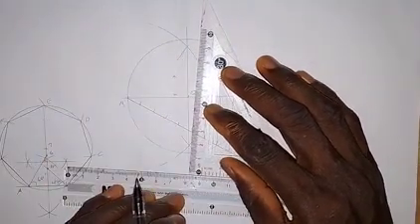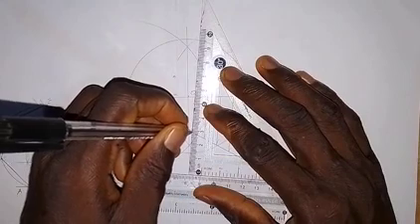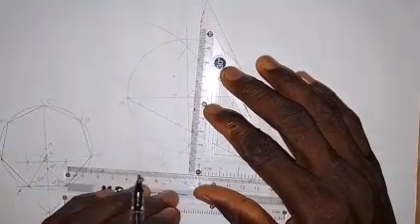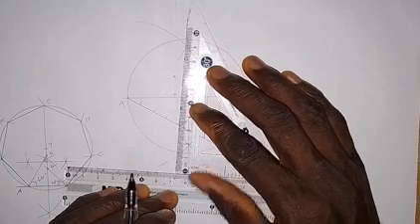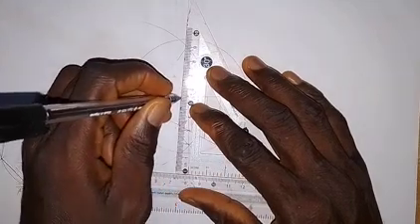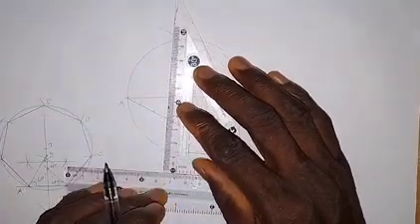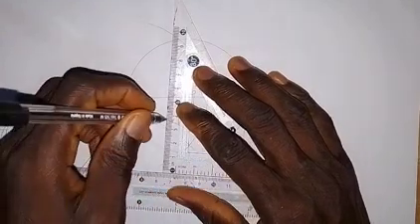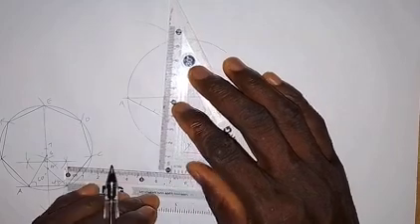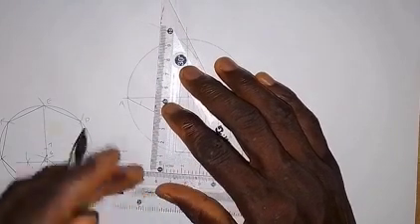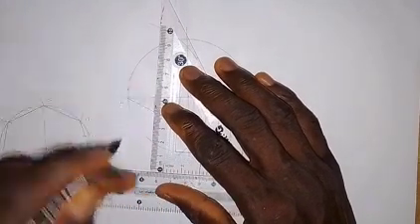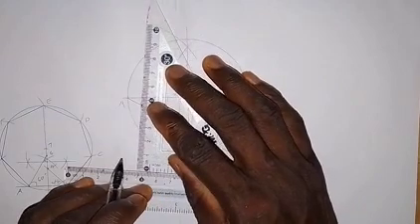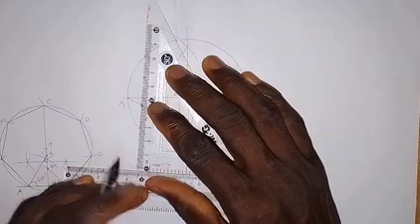Move the set square to the next point, then draw this line to meet line AB. From here to the next point, draw a line to meet line AB. Move to the next one and draw a line to touch AB. Then draw to touch AB. Then you move to the last one, and you draw a line that will touch AB.